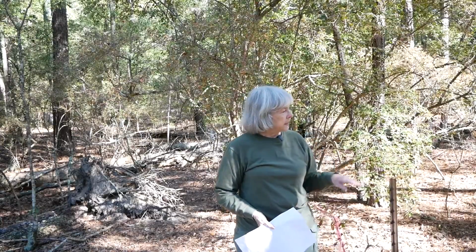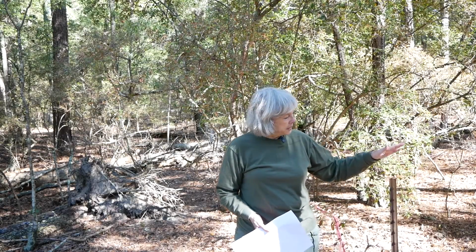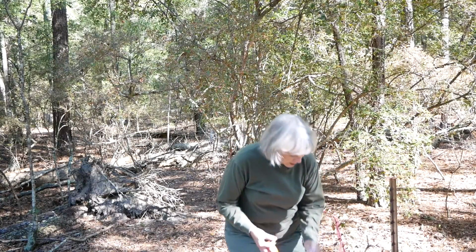A good time to walk your lines is in the fall, when you have leaf drop. A lot of times you're out there anyway, maybe if you hunt, looking for signs of deer. But again, as I said, it's not only about getting them established, but maintaining them. And there are several ways.